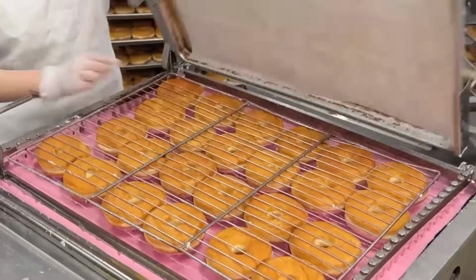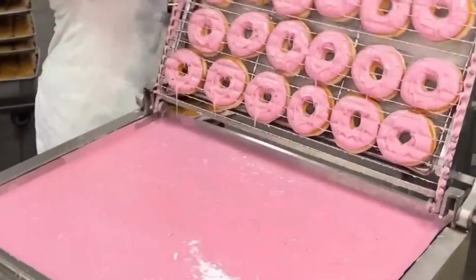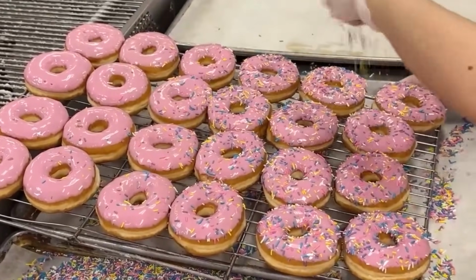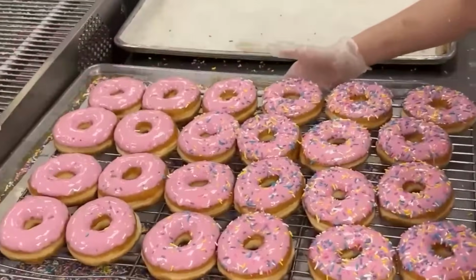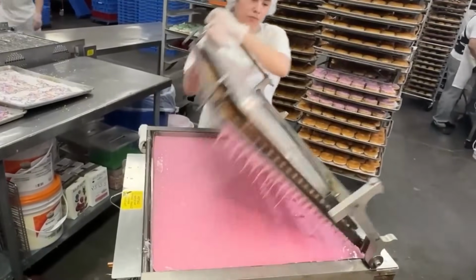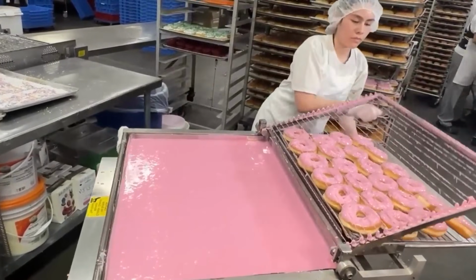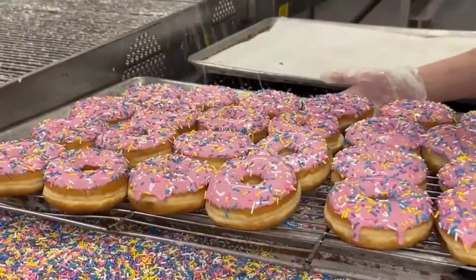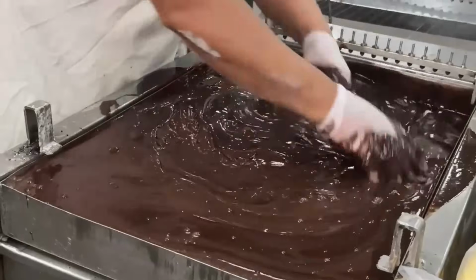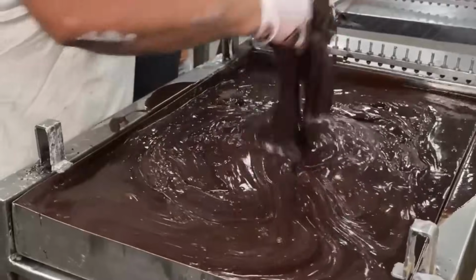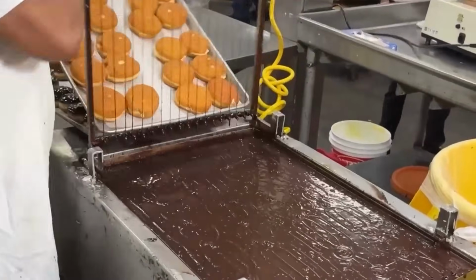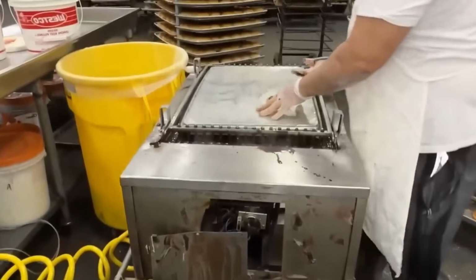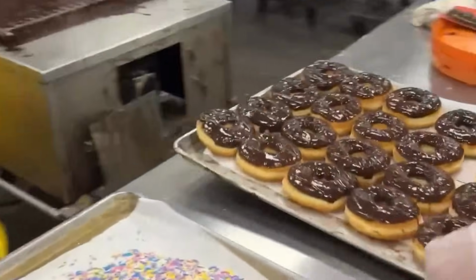Each donut then moves through a vision-based quality control system. High-speed cameras scan for defects in size, color, fill placement, or topping consistency. Items outside tolerance are rejected automatically using pneumatic pushers. Qualified donuts are then grouped by variety and type using a servo-controlled collation system. Products are aligned into lanes and counted by photoelectric sensors, preparing them for packaging.